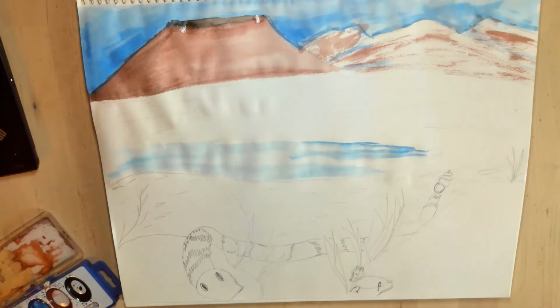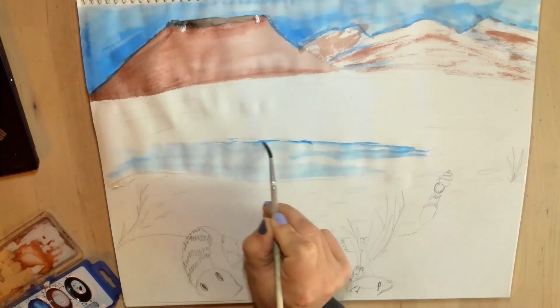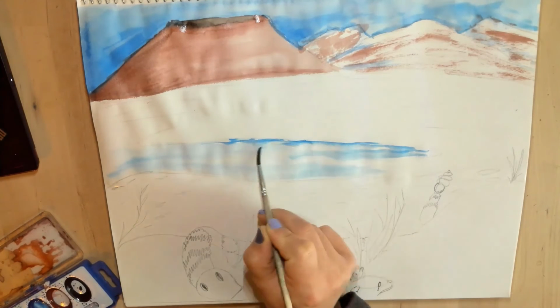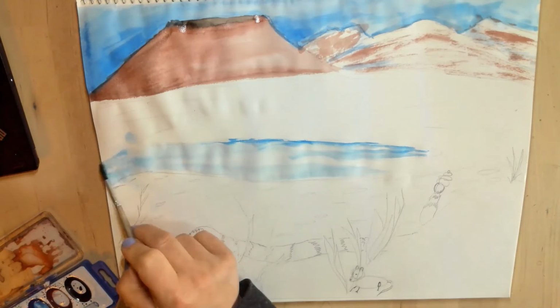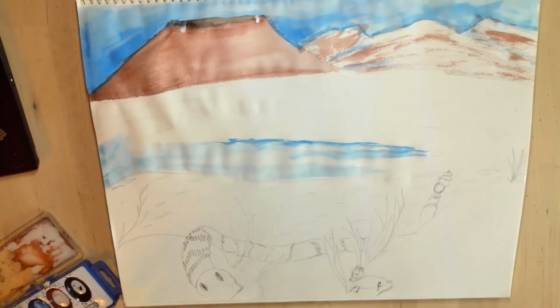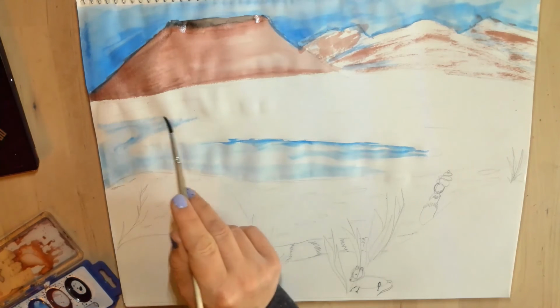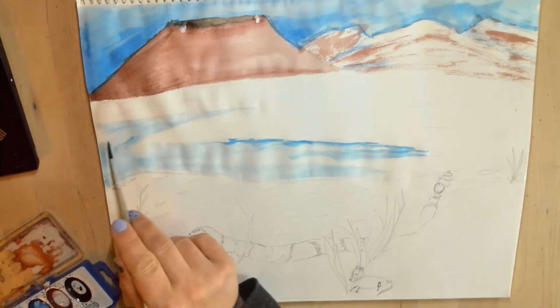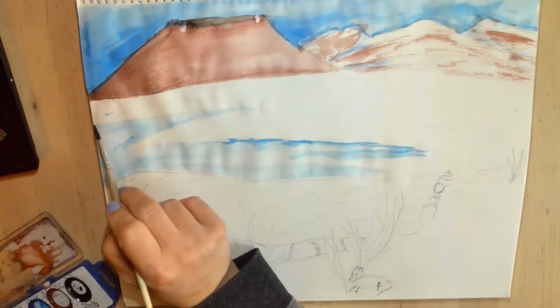And what that's letting me do with this is kind of get a water texture that I like. You can use this technique for many different things. I will probably actually use this for the fur technique as well.